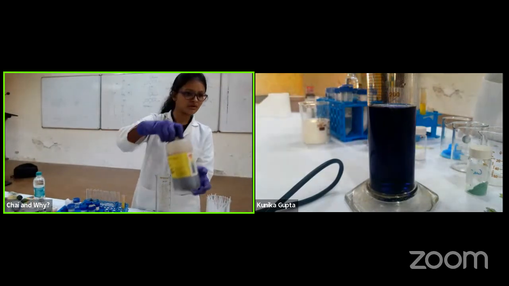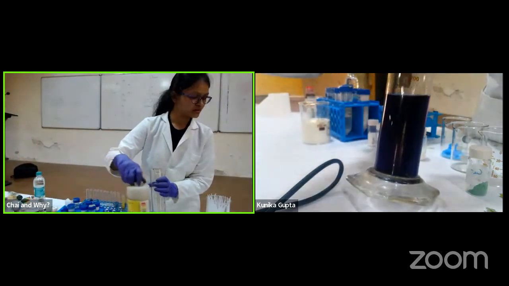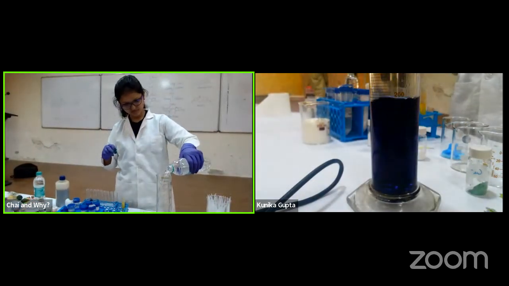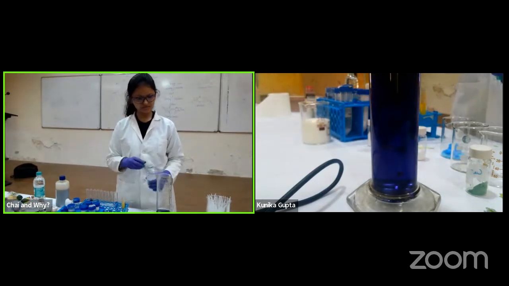It's very dark on screen. You want to add some more water to it? Very concentrated. Very dark. Is it better? Yeah, much better, much better.